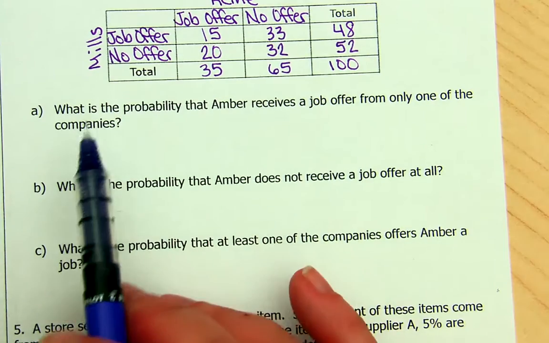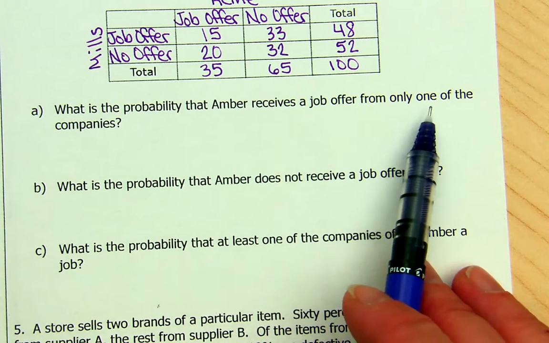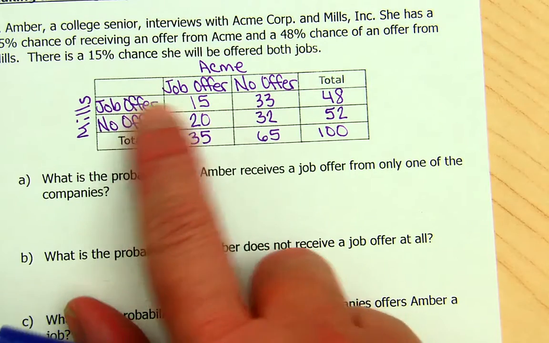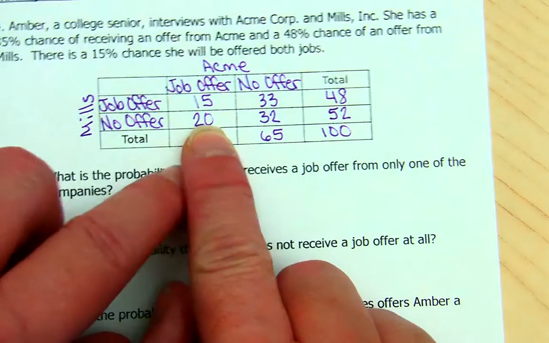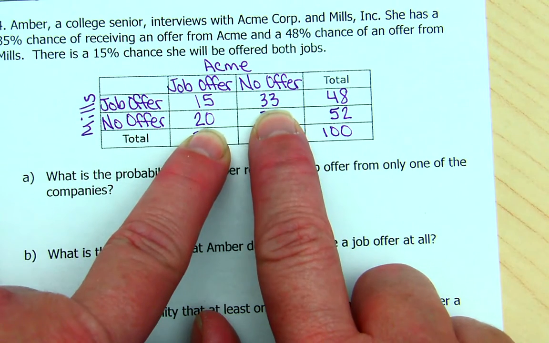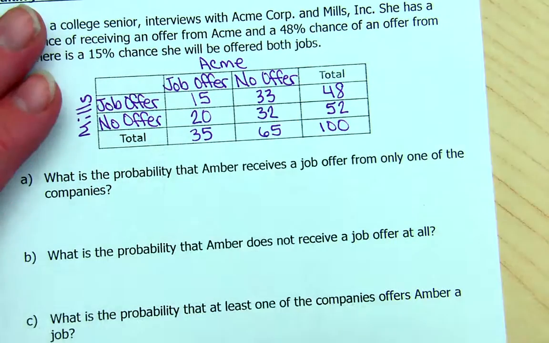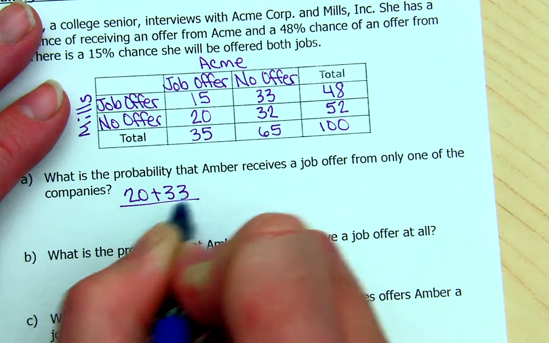Okay, so this says, what is the probability that Amber receives a job offer from only one of the companies? So this means she gets a job offer here, but not here. So there's 20 of those. And then she gets a job offer here, but not here. So 33. So we're adding together these two numbers. 20 plus 33 out of 100.